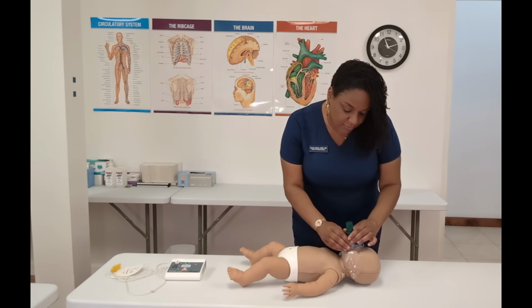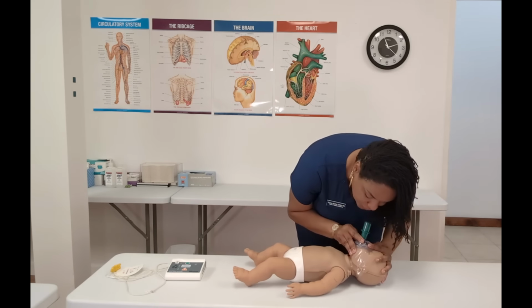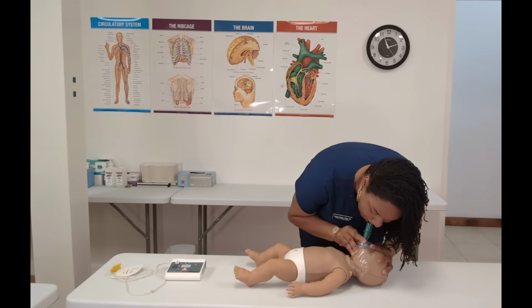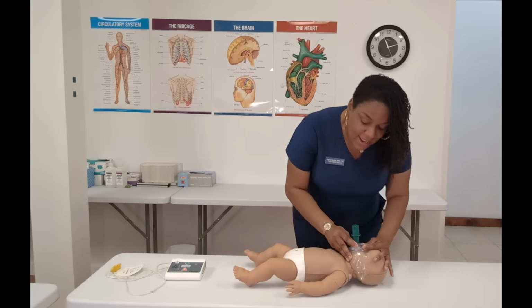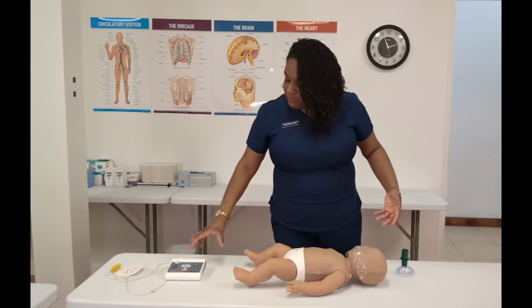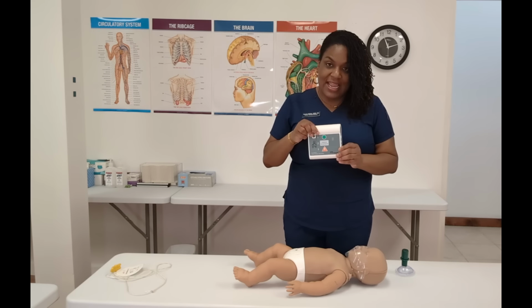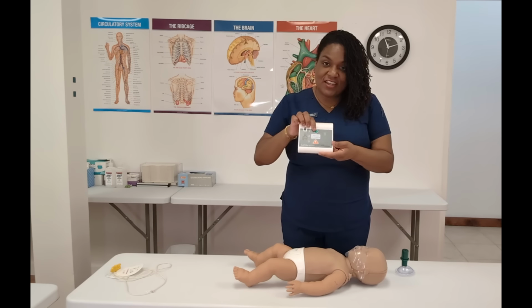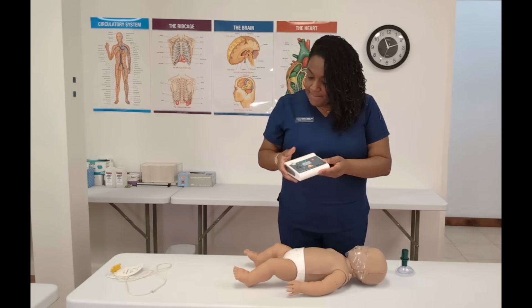When I administer those 2 breaths, press, tilt, and I would continue doing this until help arrives. And my help just arrived with the AED. If you recall from the previous video, we're going to power it on.